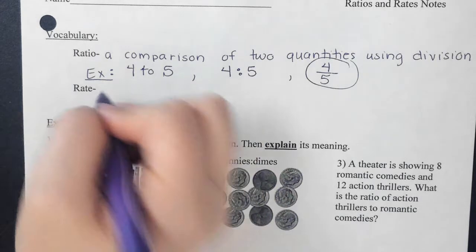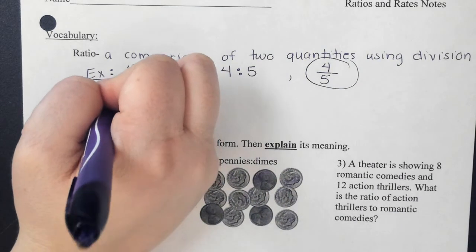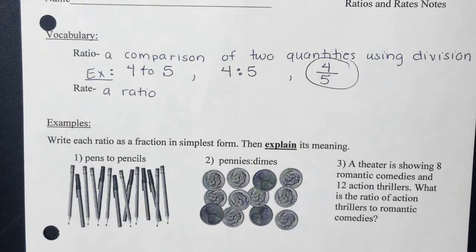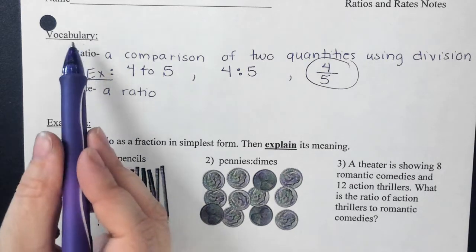A rate is a ratio. That's why they're always going to go together. Whenever you talk about ratios, you also talk about rates, because a rate is just a ratio. Like a square is really a rectangle. A cube is three-dimensional. A square is flat. Okay? So a square is a special rectangle. A rate is a special ratio.